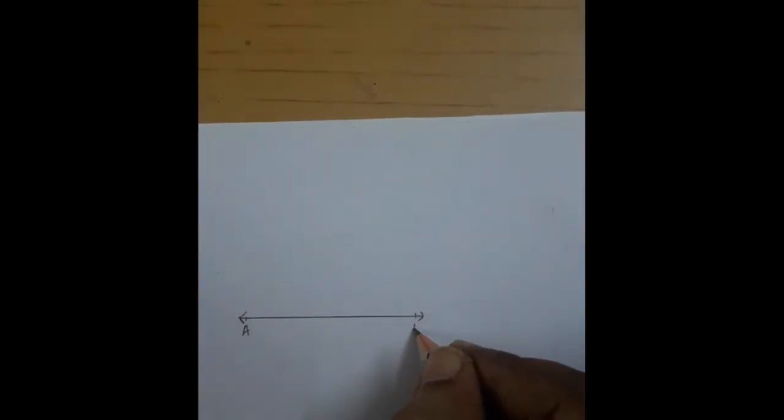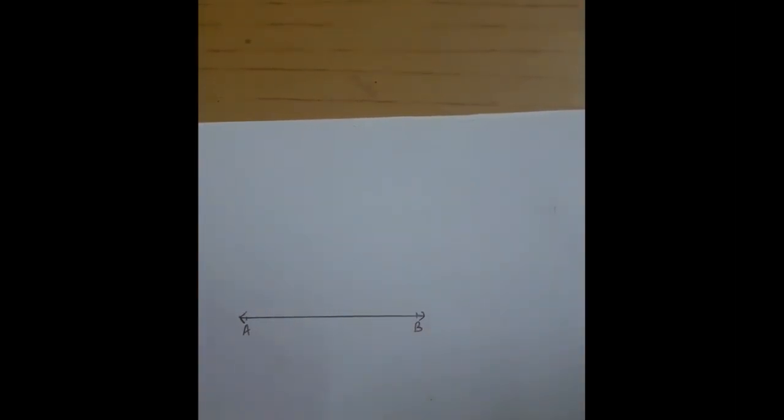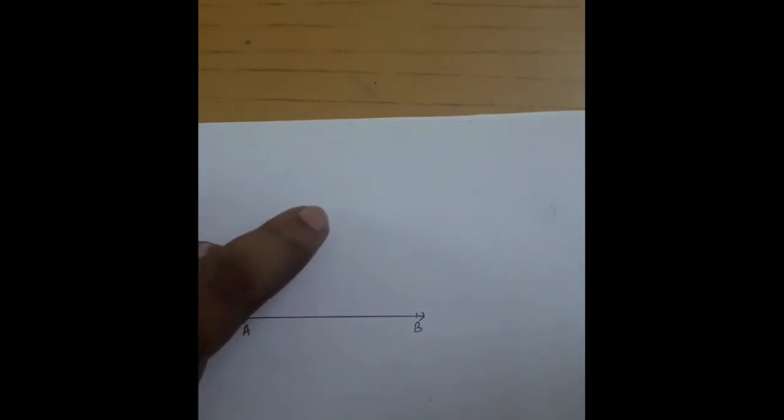So this is 6 centimeters that I have taken. And I'll mark them as A and B.